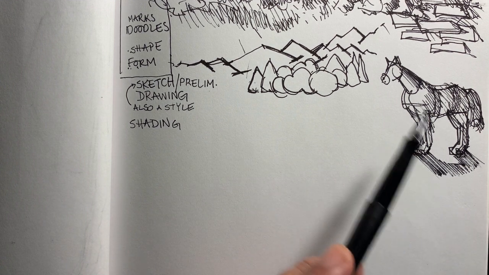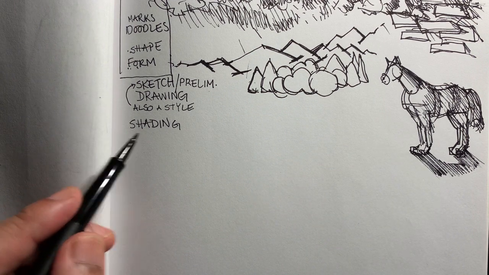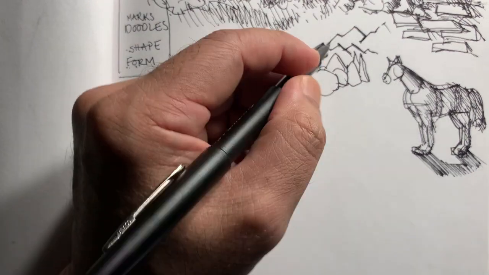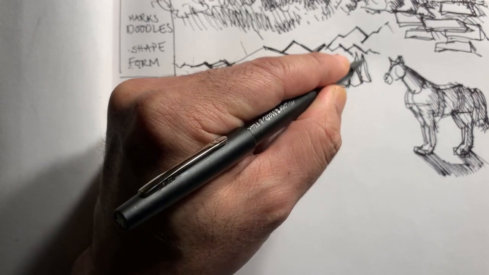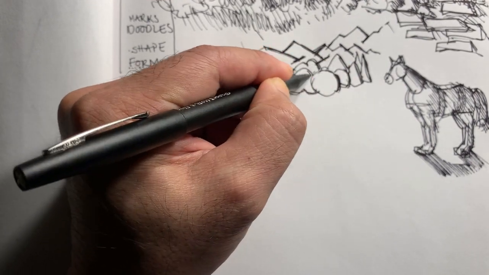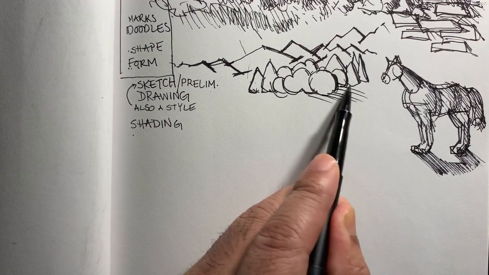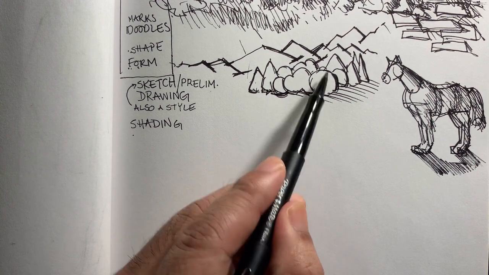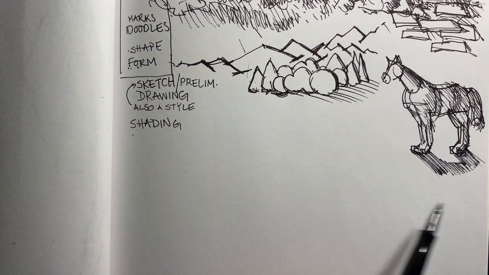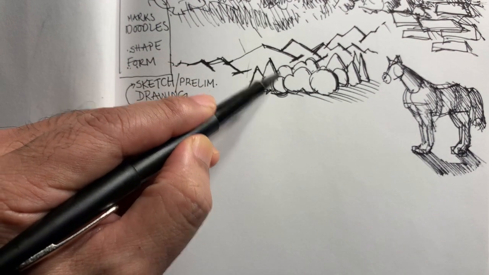You don't start to think about the smaller shapes just yet. So that's shading. And shading can be just a thicker line on one side, and then you can even just imply a shadow. Now you'll notice the shadow goes in a certain direction, and so that's perspective, which is coming up.